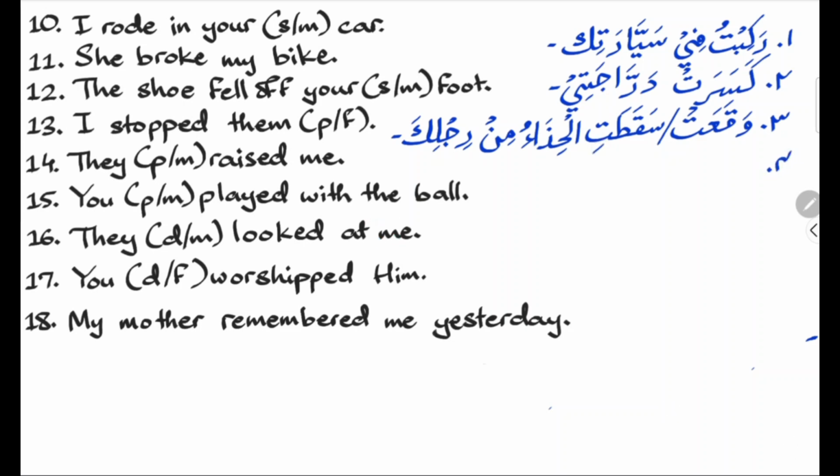Number 4, which is actually number 13. I stopped them. Now stop in Arabic is mana'a. You want to bring mana'a on the wazn of fa'altu. So mana'a on the wazn of fa'altu is going to be mana'tu. That's wahid mutakallim from mana'a. Mana'tu them, plural female. Them, plural female, is hum or him. So mana'tuhum. The correct way to write that would be this way.